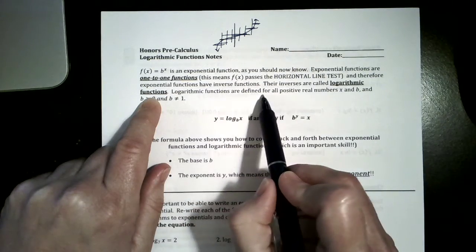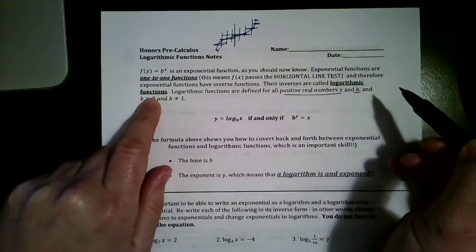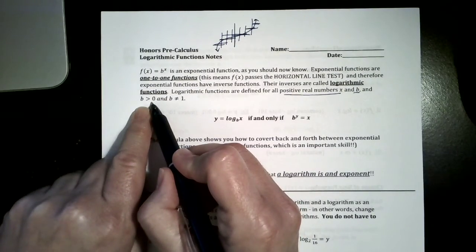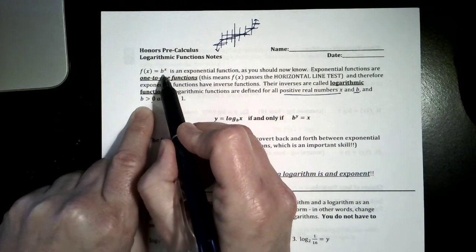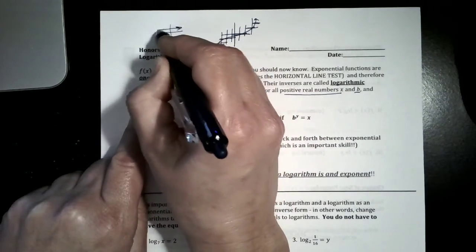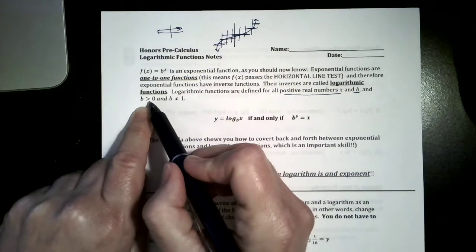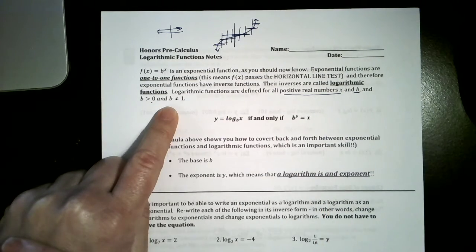Logarithmic functions are defined for all positive real numbers x and b. b, your base must be greater than 0, and b cannot be equal to 1. So think about this. If b is equal to 1, what's 1 to any power? That's just 1, and that's just going to give you a horizontal line through y equals 1. Okay, so your base has to be positive, and your base cannot be equal to 1.